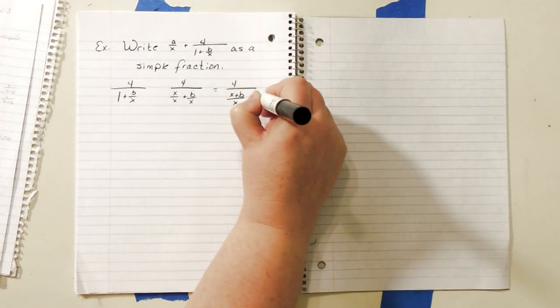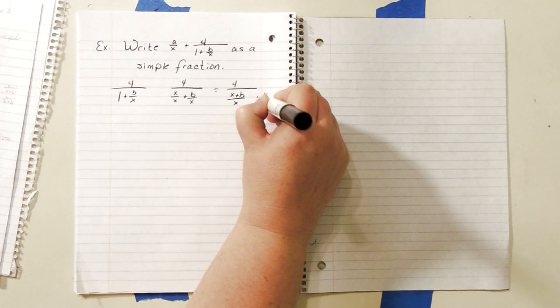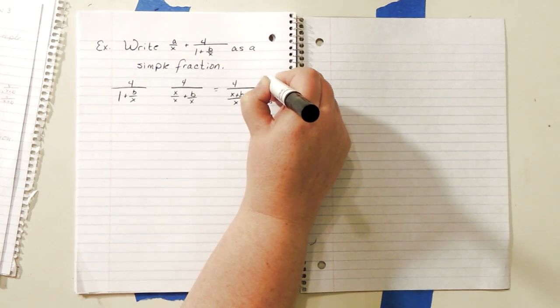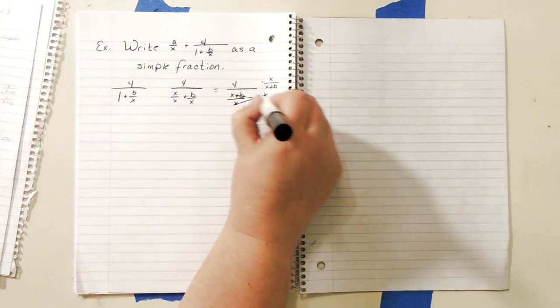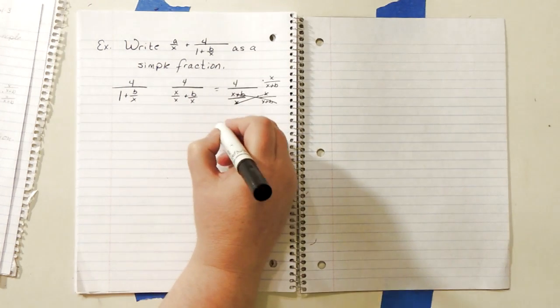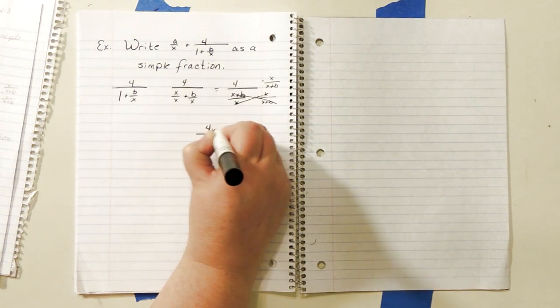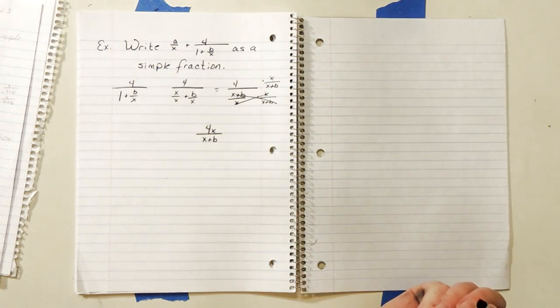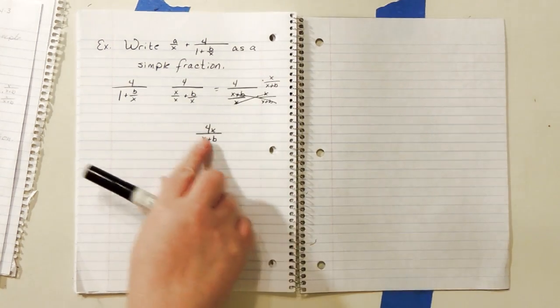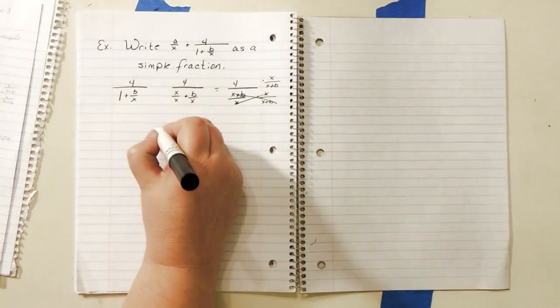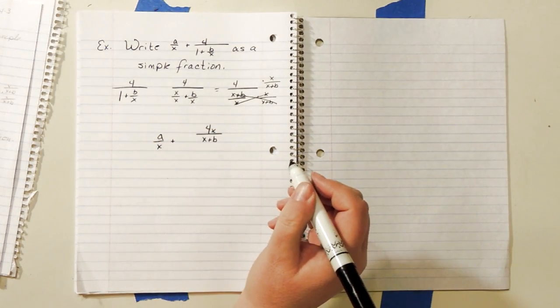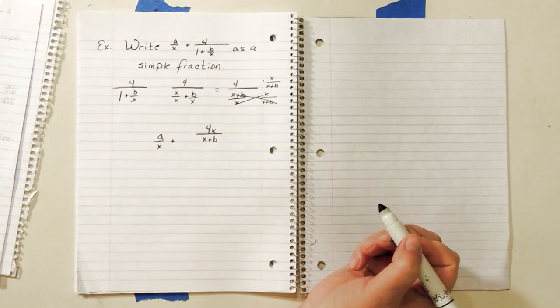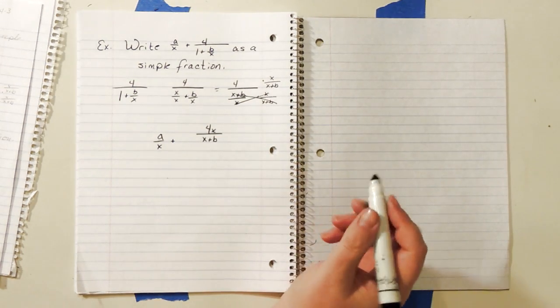Now we're going to multiply the top and bottom by this inverted. These cancel. And we have 4x over x plus b. Okay, now we're going to put the first term back into the equation. So we have a over x plus, whoops, I totally missed that line. Alright, well, I'll just imagine that they're on the same line. Sorry about that. That's what I get for writing without looking.